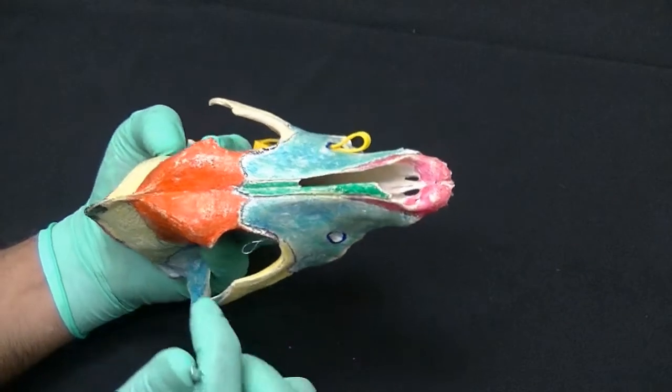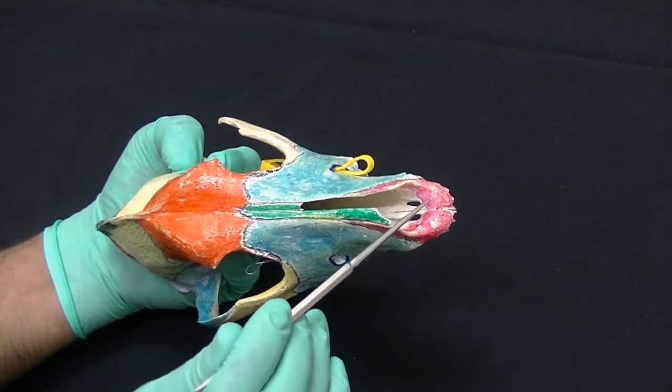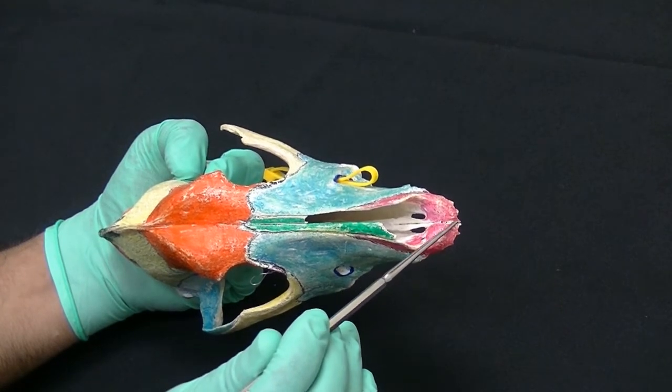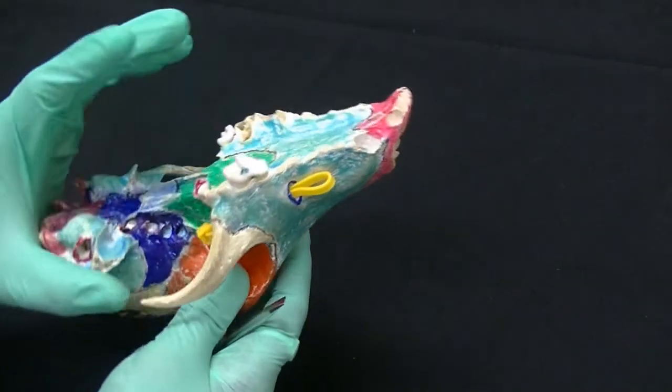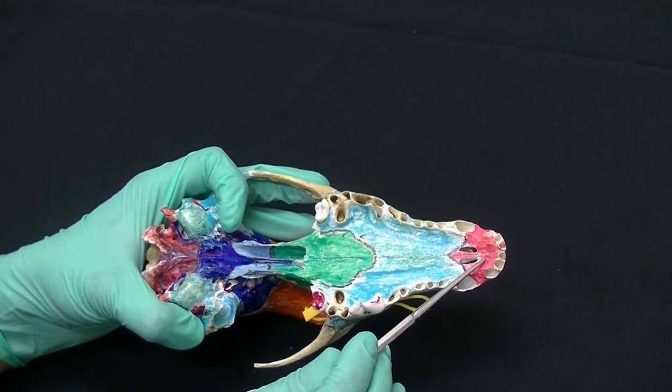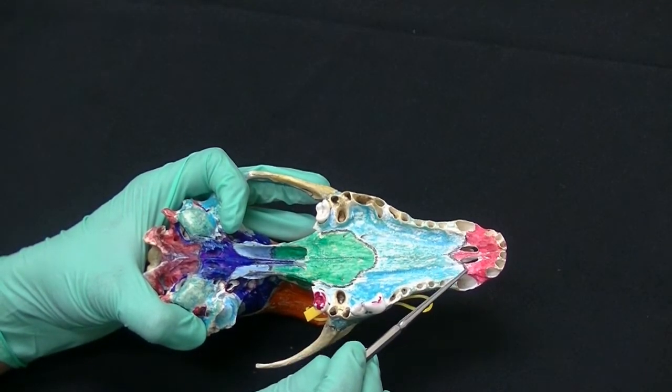Seen from the dorsal aspect, both of the incisive bones are articulated with each other along the midline. Seen from the ventral view, we see the incisive bones extended that far backward.